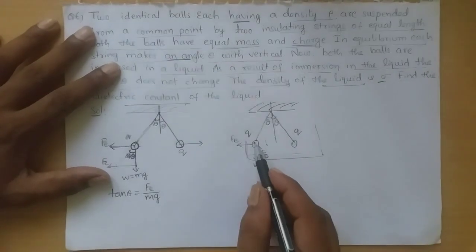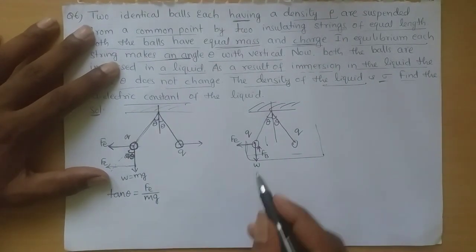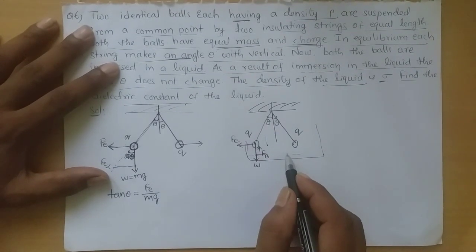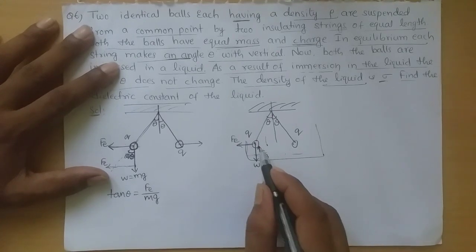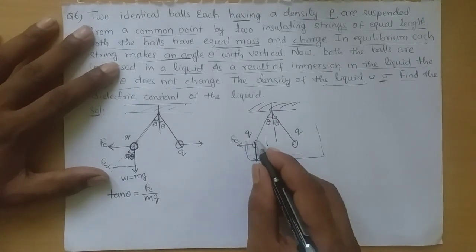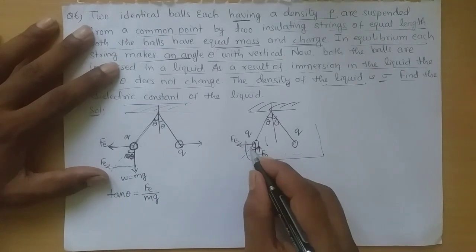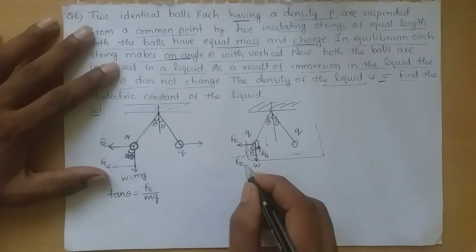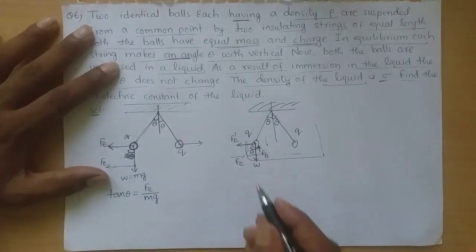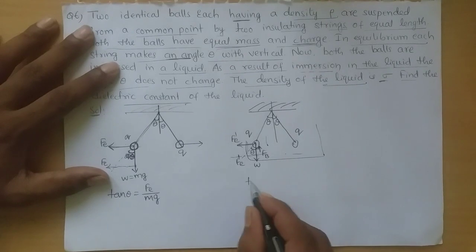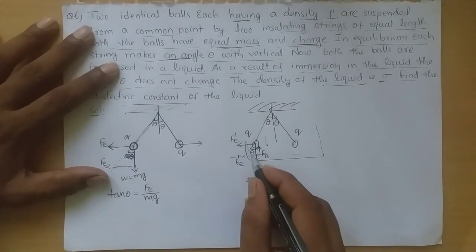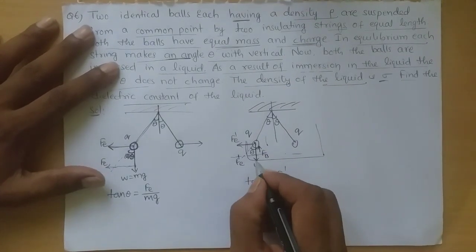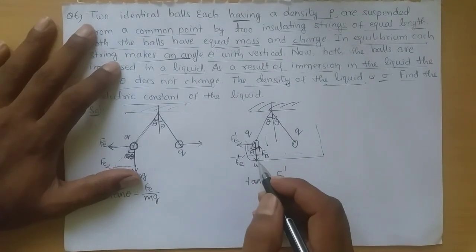So in this direction there is the electrostatic force, and in the downward direction the weight is acting. Whenever we immerse in the liquid, the liquid exerts a force in the upward direction. The angle is the same, theta, so this side force is nothing but the electrostatic force, which I am assuming here as Fe dash. From this, tan theta equals the opposite side, Fe dash, divided by the net weight, which we have to find.